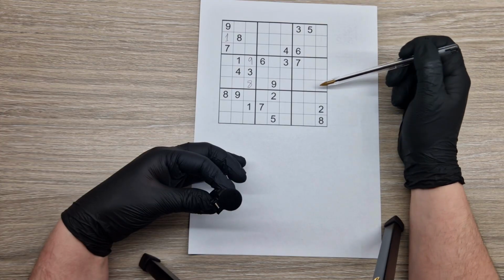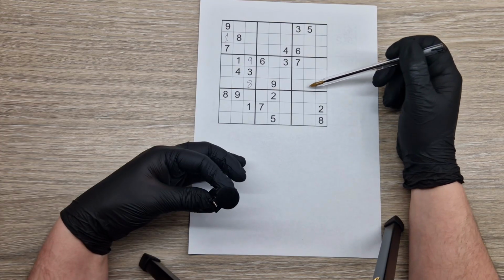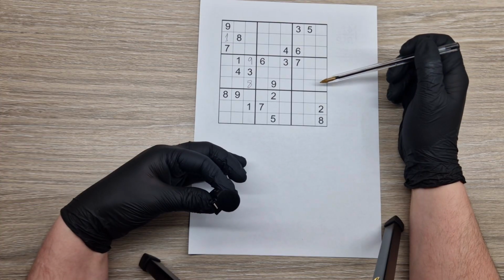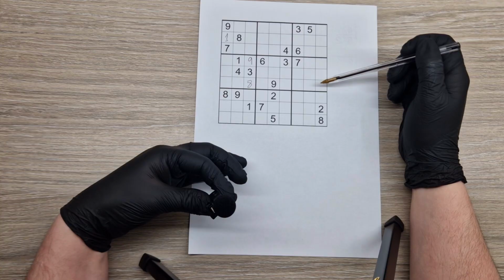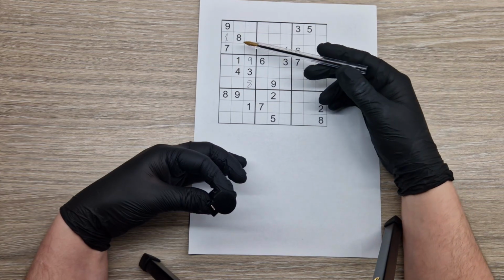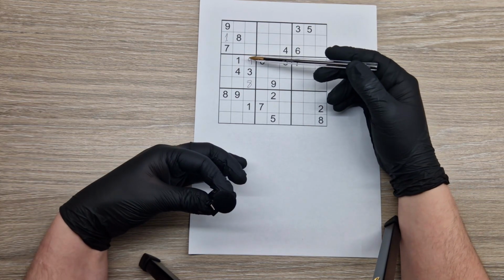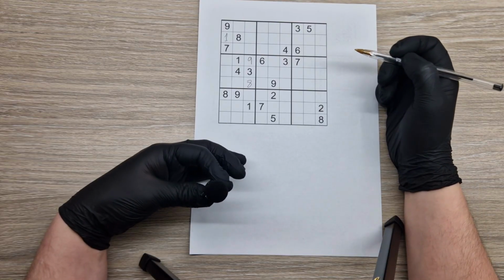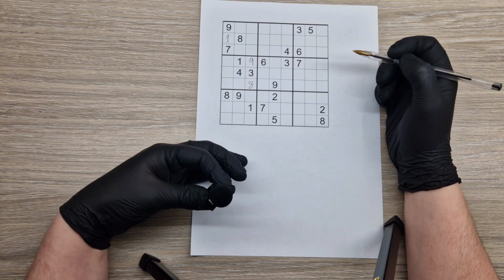Number 3 can be that or that. But we can't get it down any further. 7. 1, 4. No. Yeah, this one looks really, really difficult.